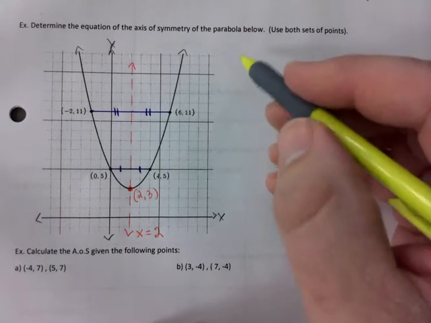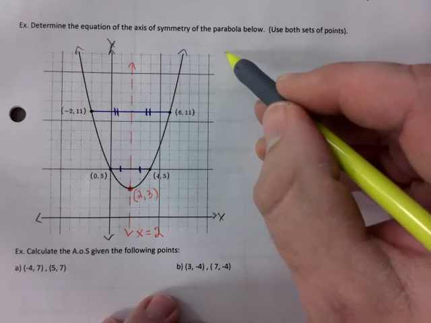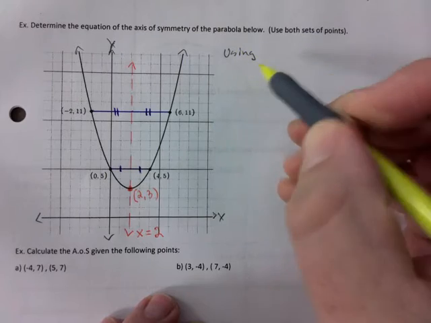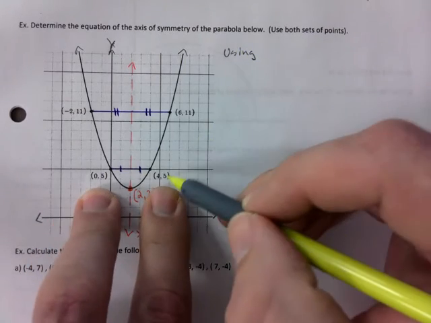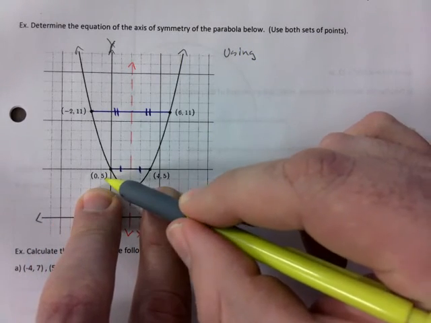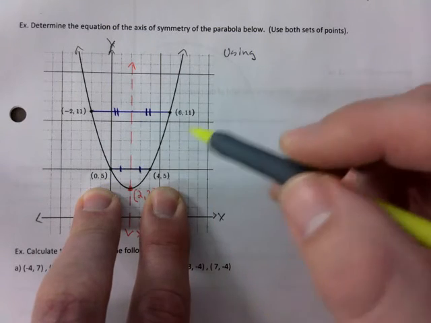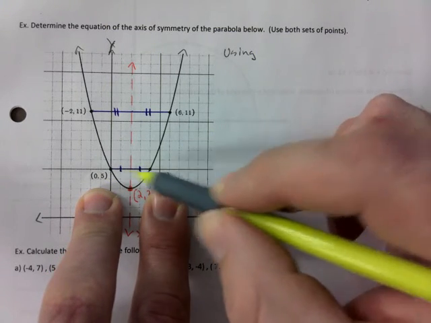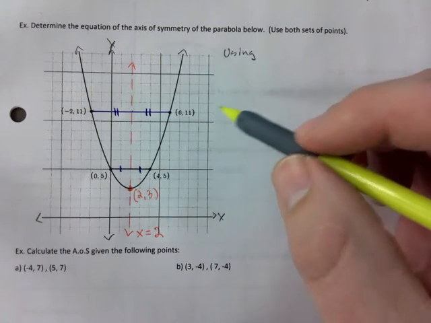Okay, so if I use these 2 points, they're at the same height. Notice they both have a y value of 5. Do you see that? I know you're falling asleep already, right? But the 5 and the 5, that should be like ding, ding, ding. They're at the same height.